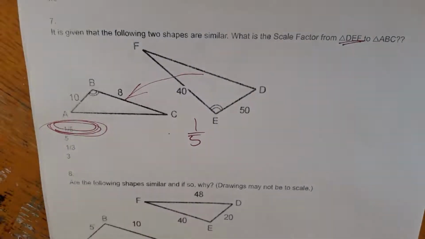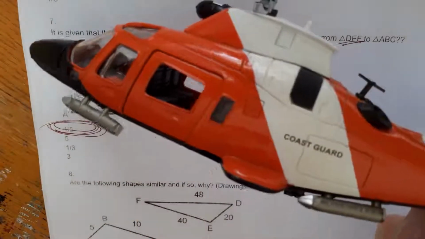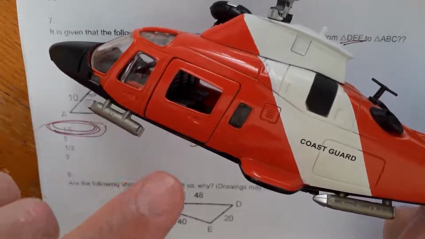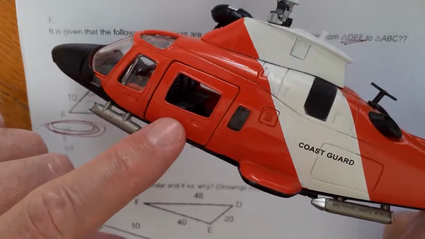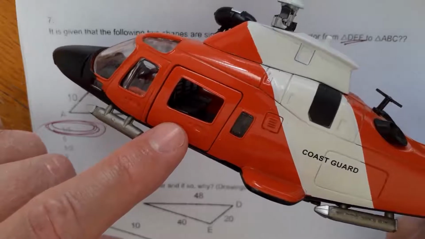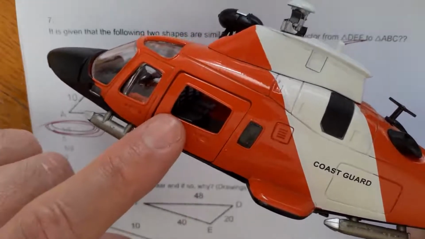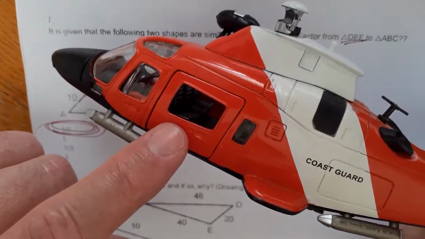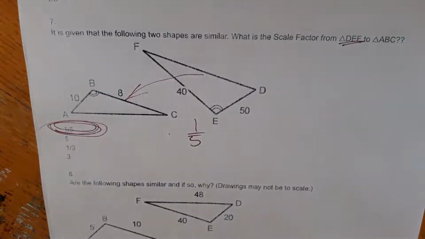And just to give you a notification on these helicopters right here, go back to our scale model. This one, for example, is a 1/43 scale. That means this is the smaller one. If you were to go small to big, you'd have to multiply every dimension on this one by 43. Going from the big to small, it's 1/43. Going from the small to big, it's 43 times.